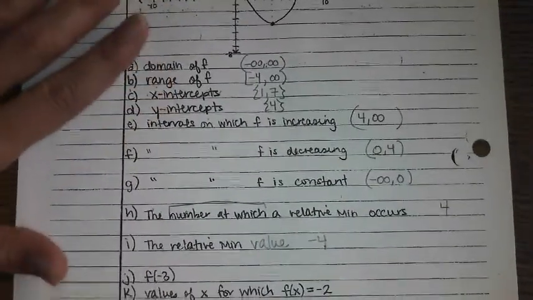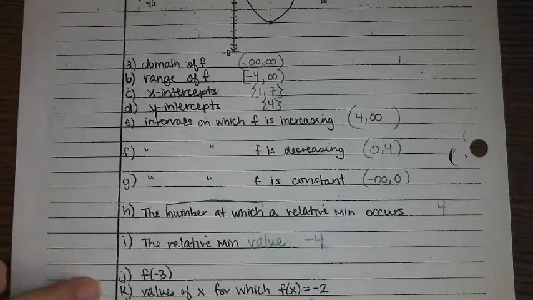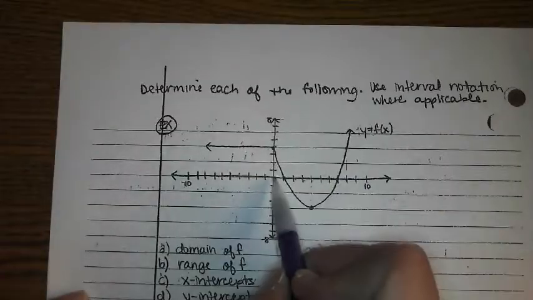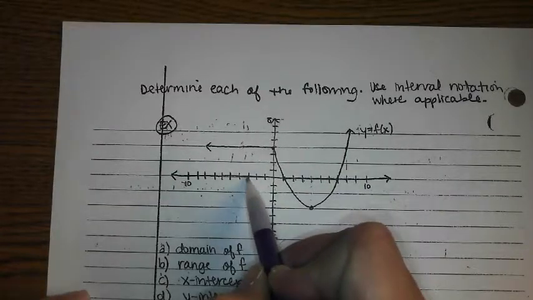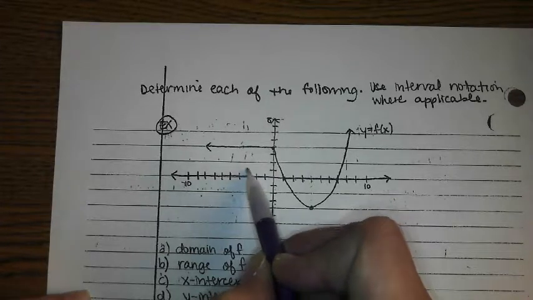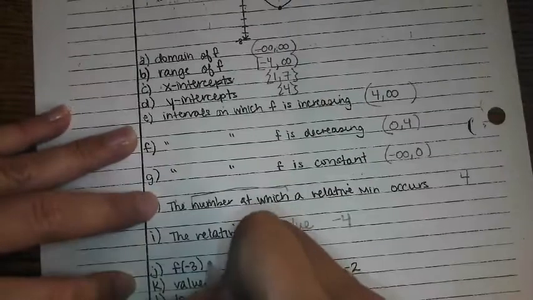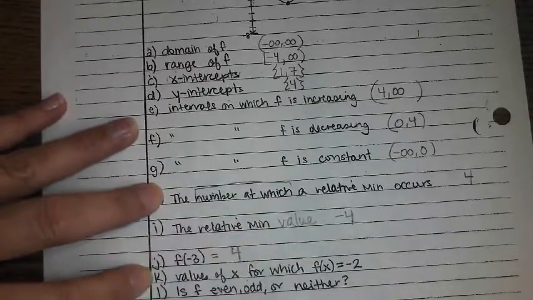So again, just paying attention to how they're phrasing it. F of negative 3, function notation, with negative 3 as your x-coordinate yields a y-coordinate of 4, so that would equal 4.